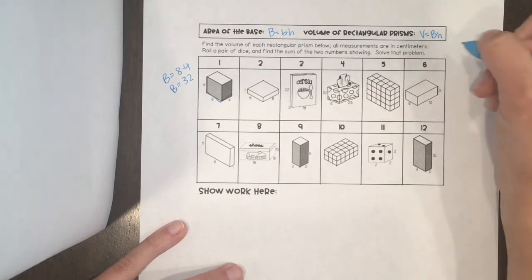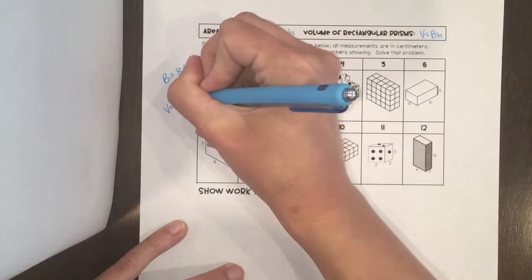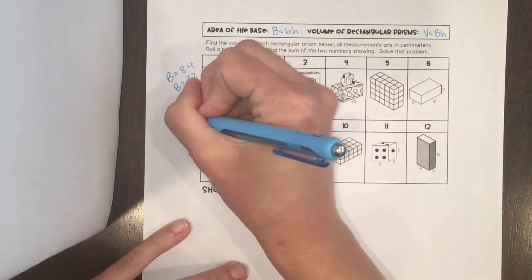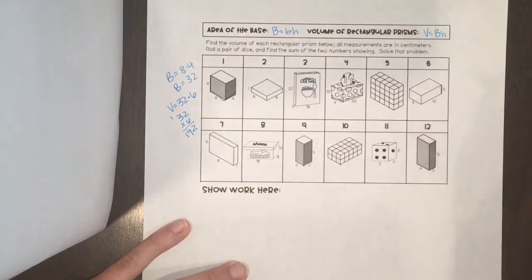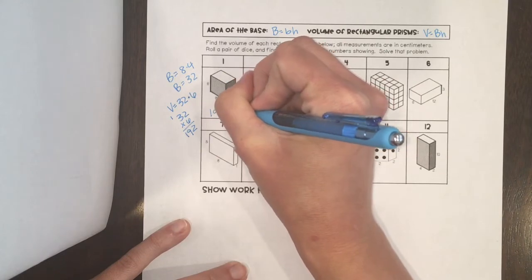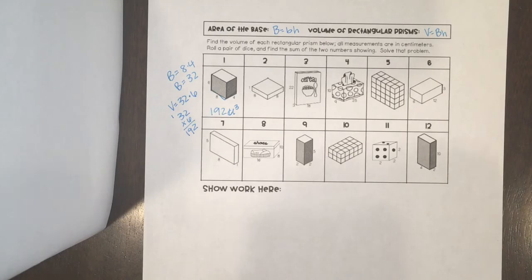Then going to the volume equation, volume is big B, which we figured out is 32, times height. So now I just need to do 32 times 6 to figure out my volume. And when I do that, I get 192 units, sorry, they didn't tell me a measurement here, units cubed. Oh, it does tell me. These are all in centimeters. So either way, centimeters cubed, units cubed, it's really fine.